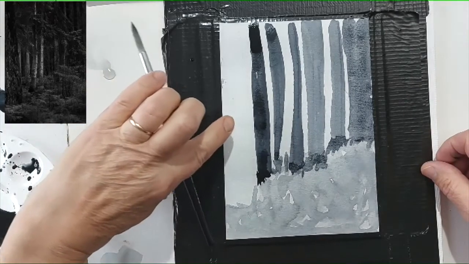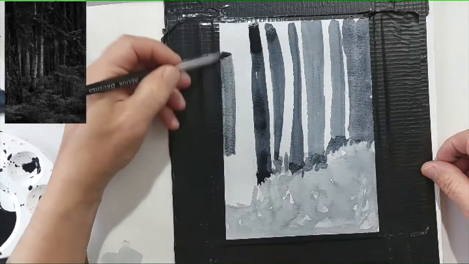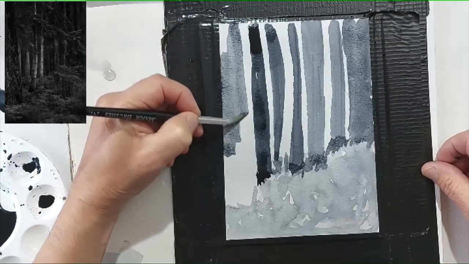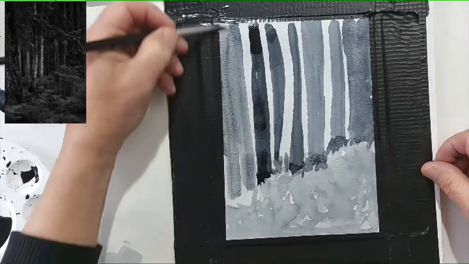This area is a big tree at the front, which is dark, but not quite as dark as those spaces. So what I'm going to do is put that in there. There's a little sliver of light beside it, but that's a biggish tree there. And we'll just put that block in.